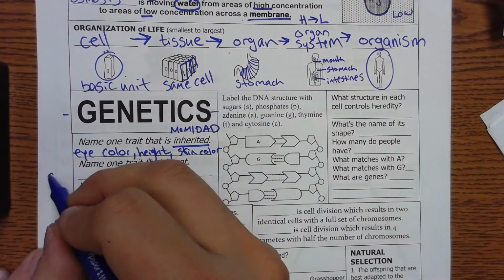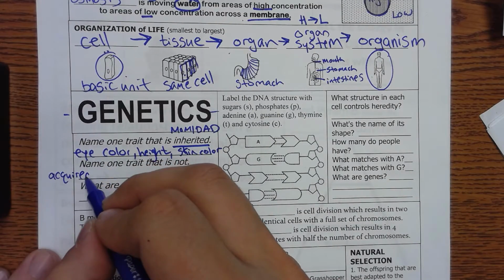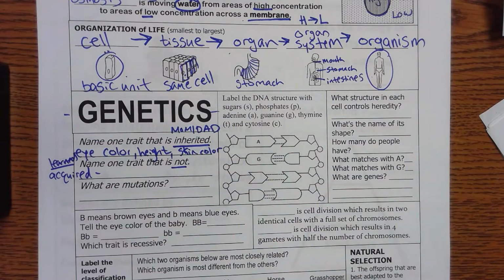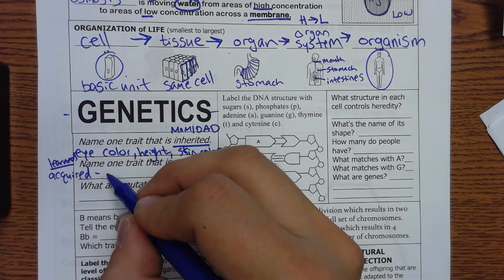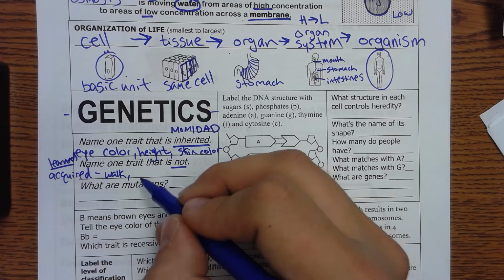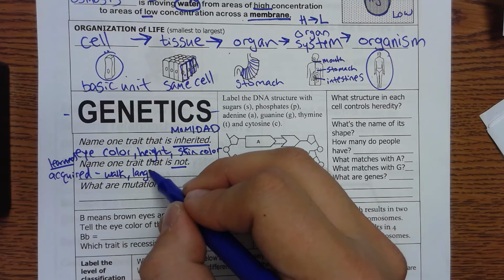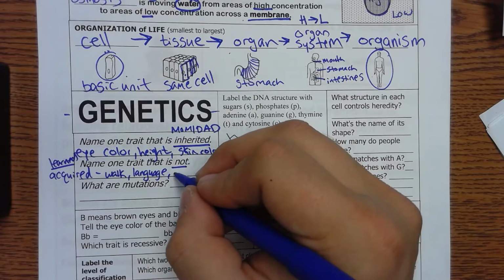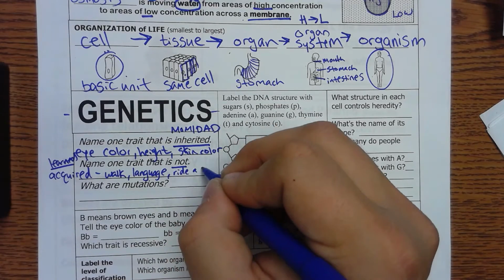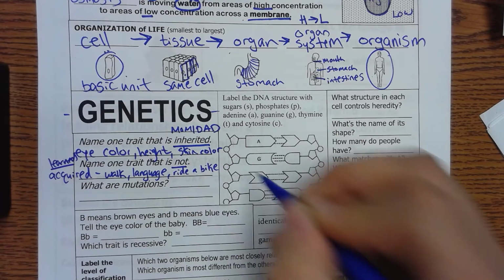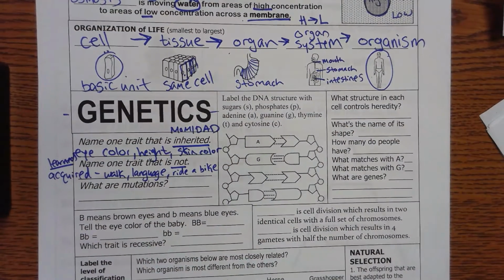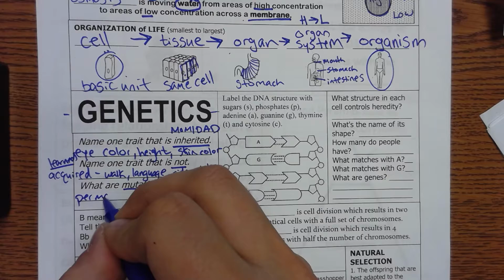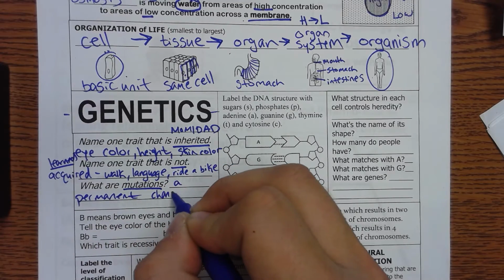We call these traits acquired traits, meaning you acquired them, you learned them. So you learned how to walk, right? You learned how to speak English, so that's a language. You're not born with a language. You learned if you know how to ride a bike. That is an acquired trait. You don't inherit these from your parents. Okay, a mutation is a permanent change in your DNA.